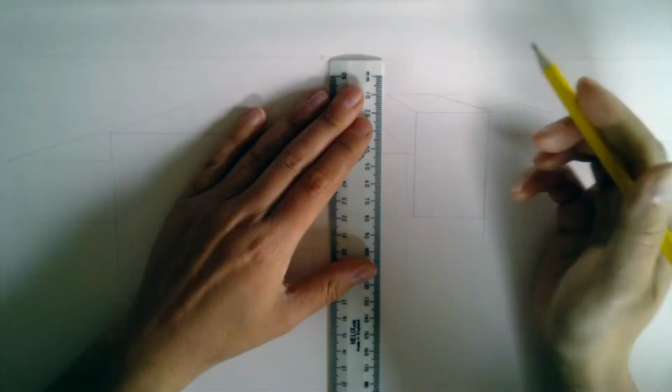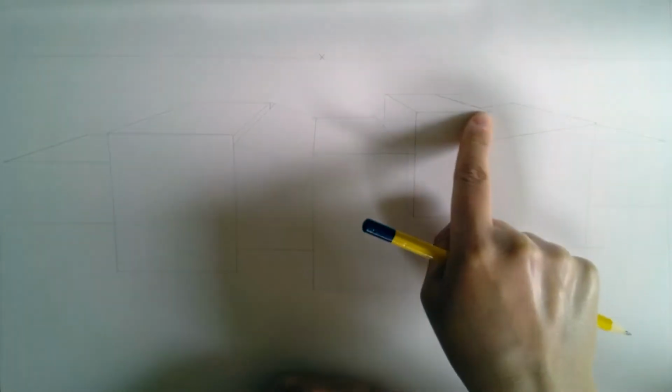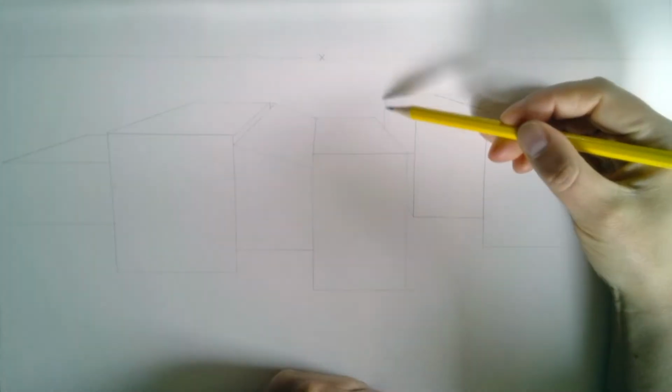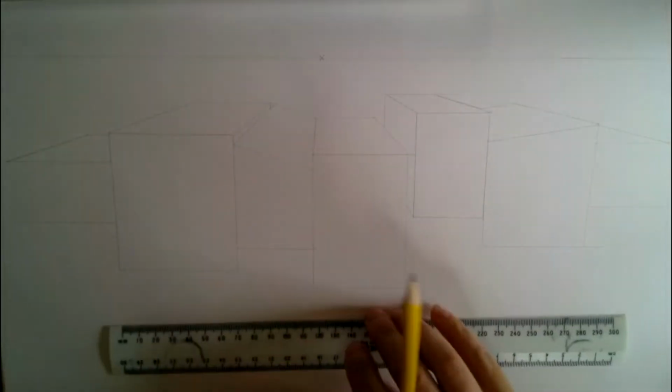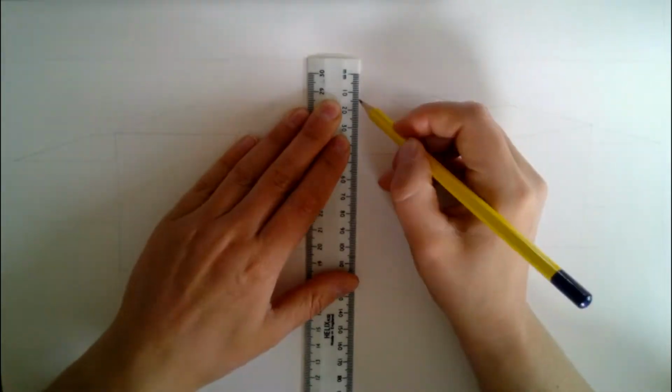The last part of my drawing is to do this vertical line coming down from the corner, and that's to finish off the back of my building. The next part of my drawing is going to be to draw some smaller squares up here.